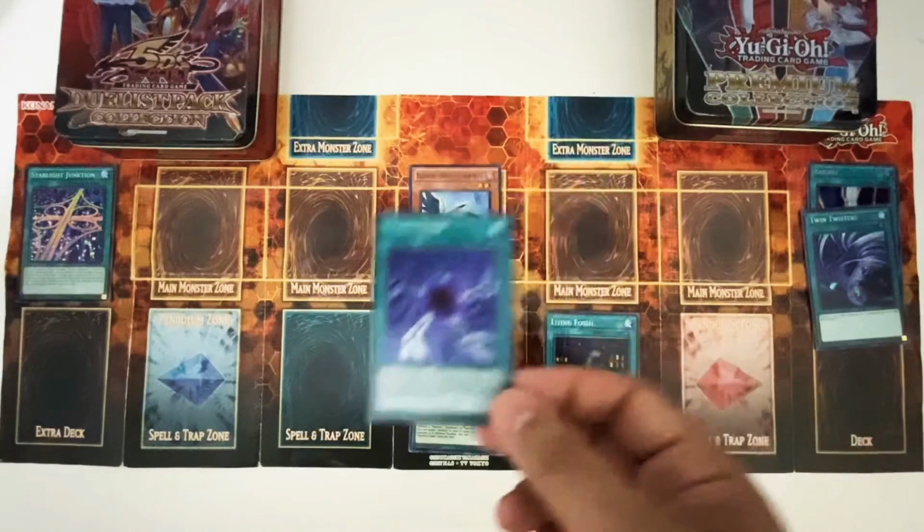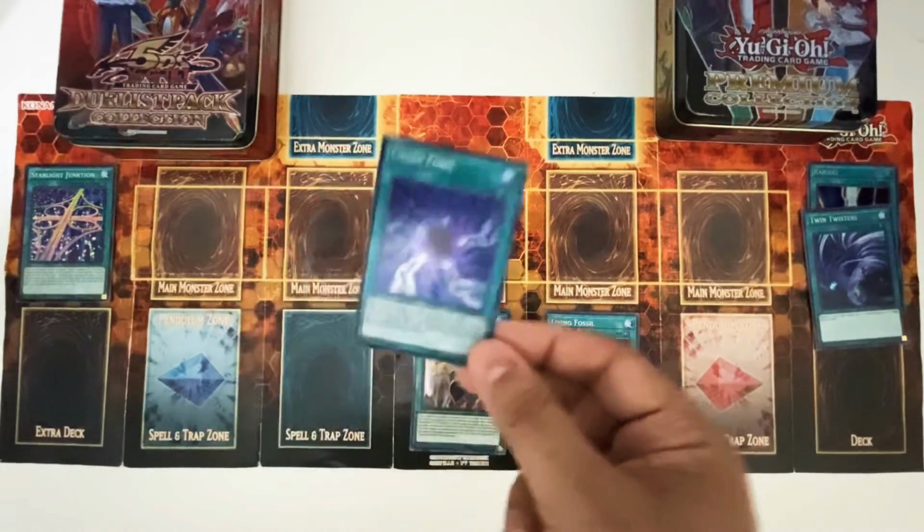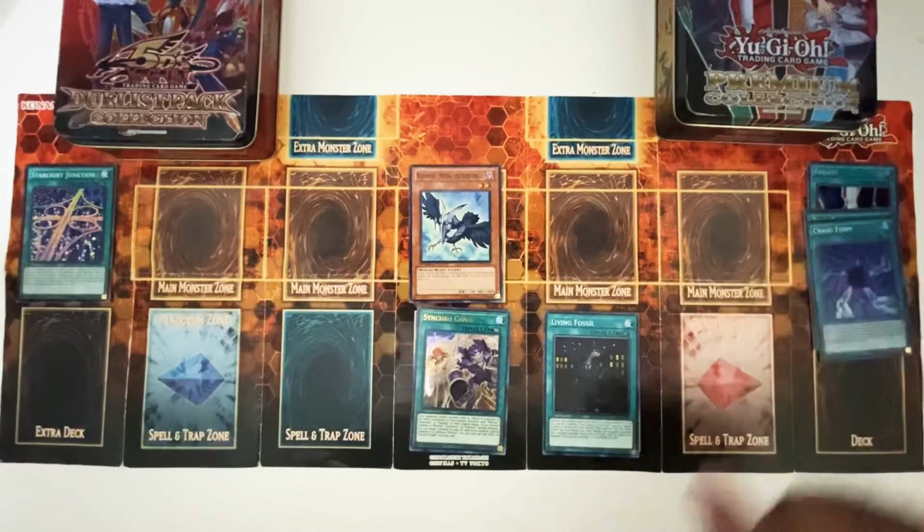But just like every other spell card, after you activate your ritual spell and you summon whatever monster it is that it summons, it would still go to the graveyard, right?